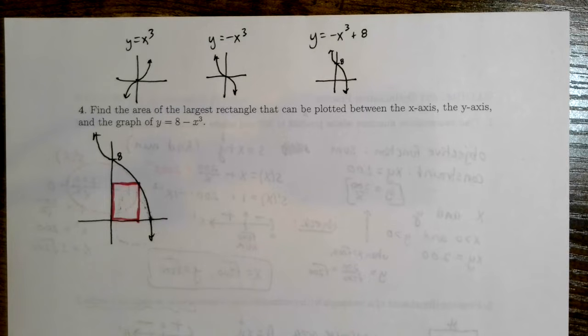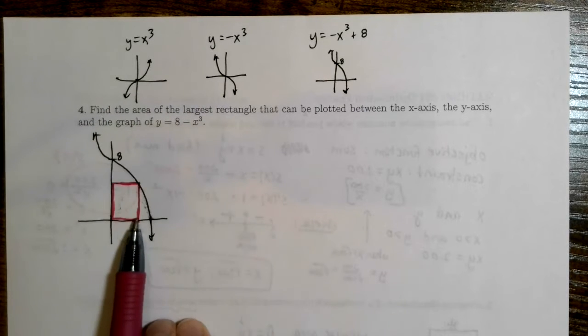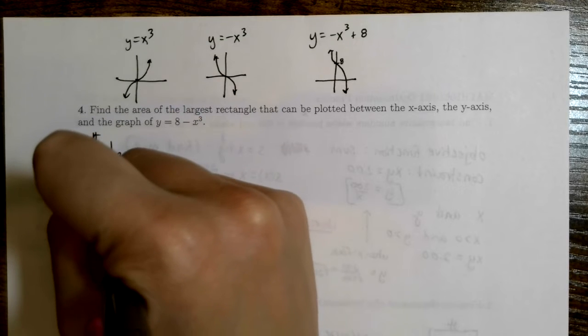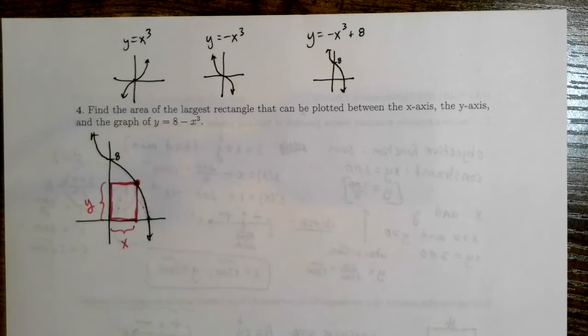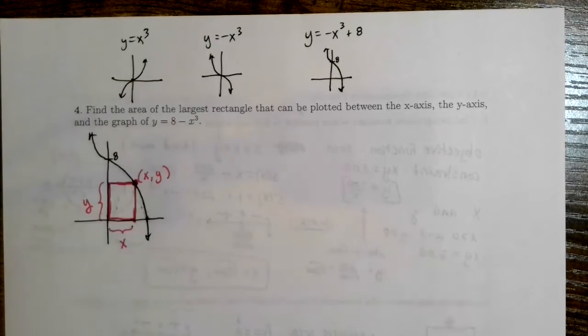Okay. So I'm going to label the sides of this rectangle, because that seems like the right thing to do. This horizontal distance is the x value of this point. So I'm going to call this distance x and this distance y for a similar reason. And notice in this graph that this would be the point x comma y, whatever those side lengths are. So in this one, the constraint is a little weird. It's a little trickier than the problems that came before it.